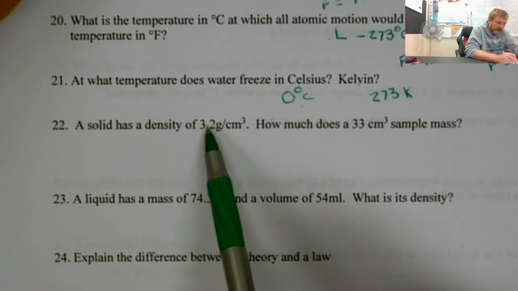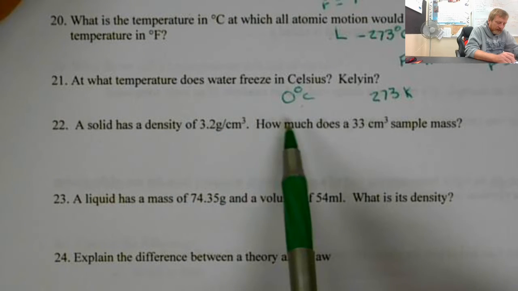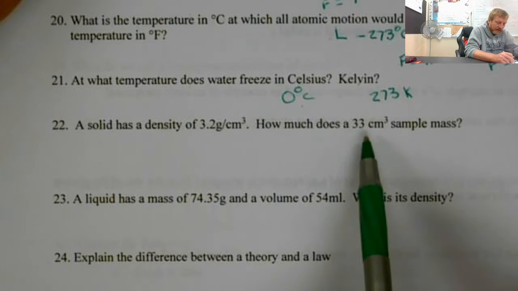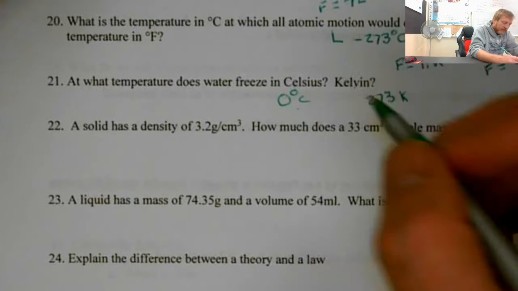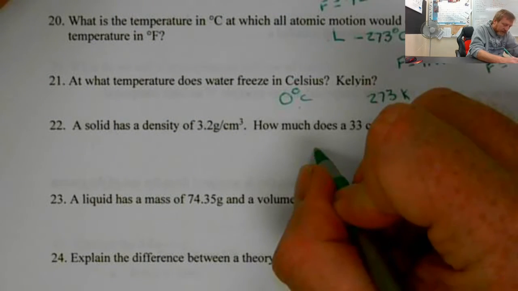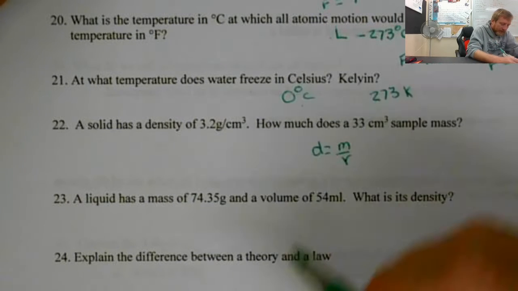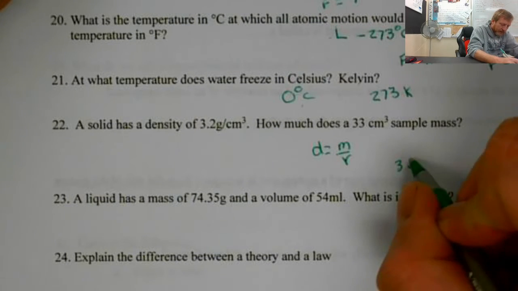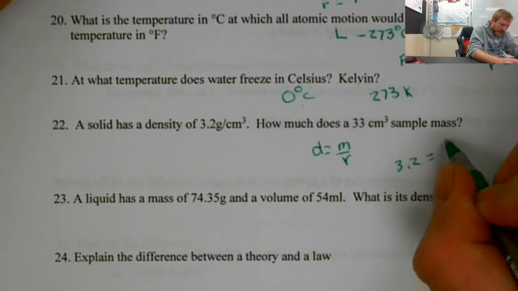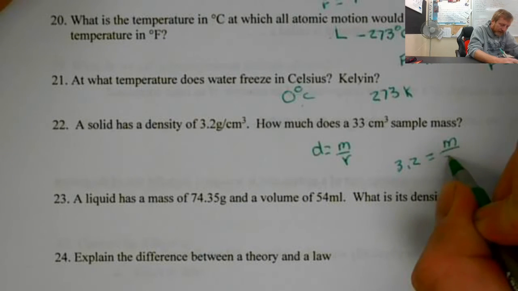A solid has a density of 3.2 grams per cubic centimeter. How much does a 33 centimeter sample mass? Density equals mass divided by volume. We're going to substitute in what we know: 3.2 equals the mass divided by 33.